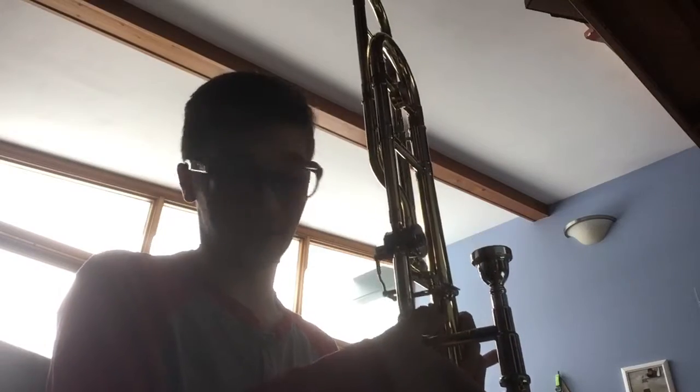Hi, today I'm going to be talking about how sound travels through instruments. So, I have two examples today. One, a trombone with a valve, and another, a ukulele. So, let's start out with the trombone.